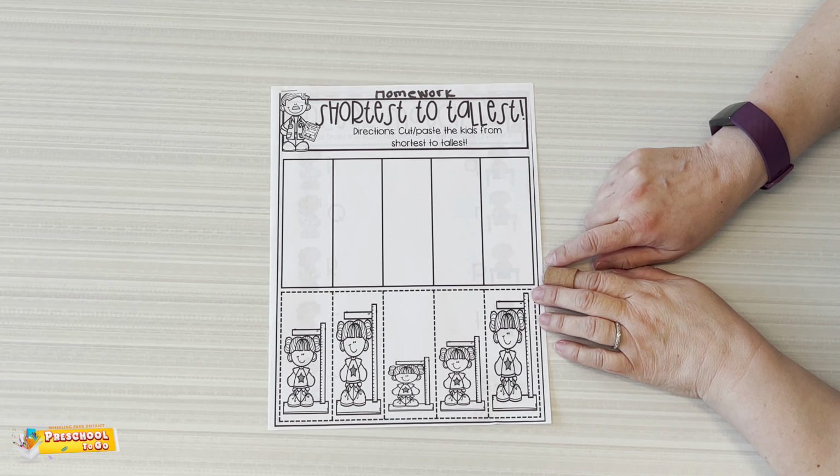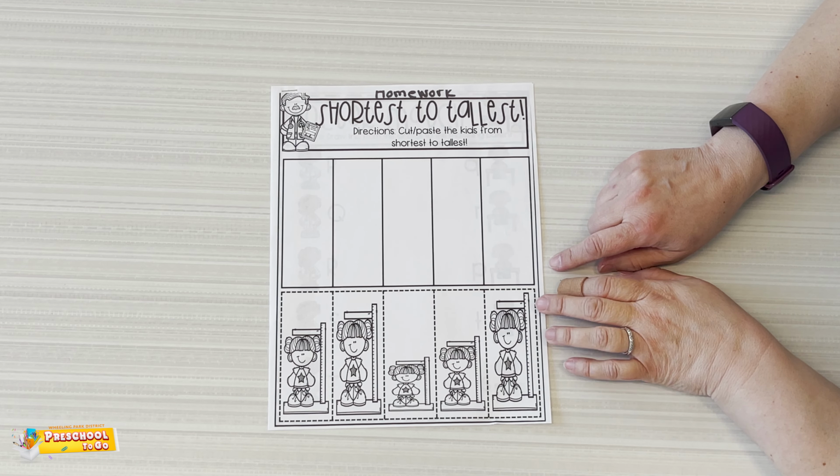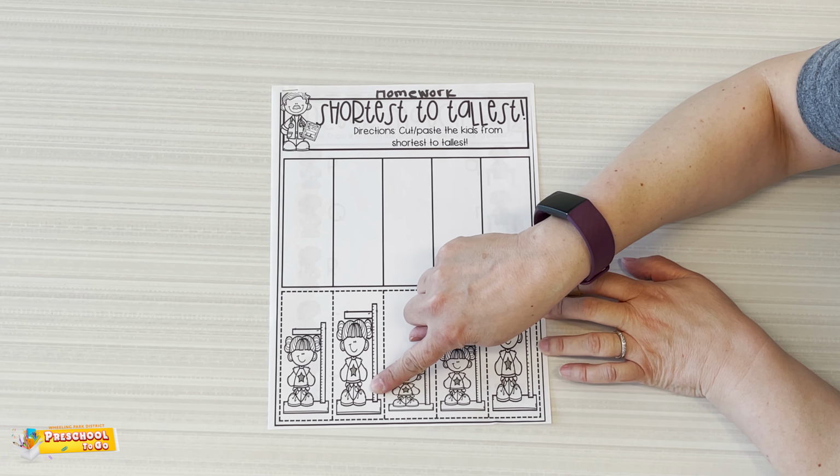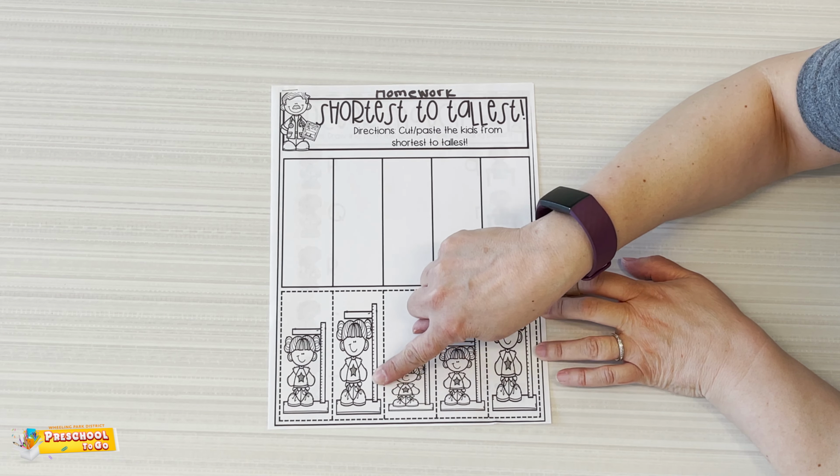So it says here, from the shortest to the tallest. So you're going to look at here. This is a scale and a measurer. You ever gone to the doctor and had your height measured?